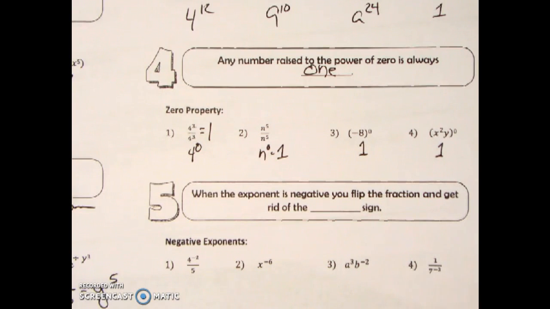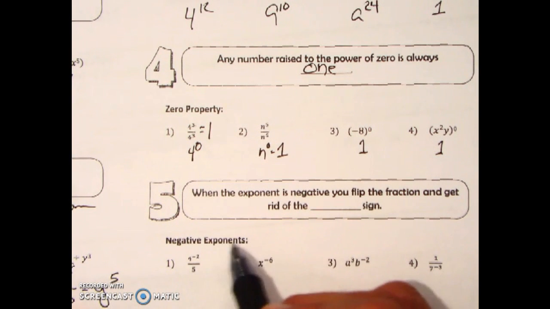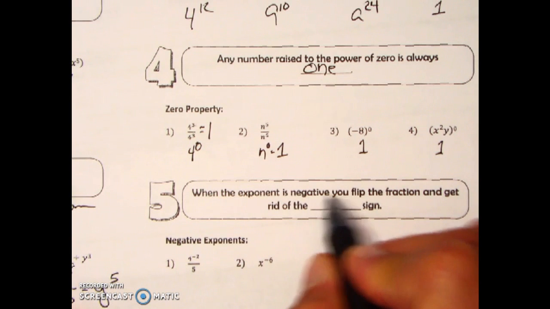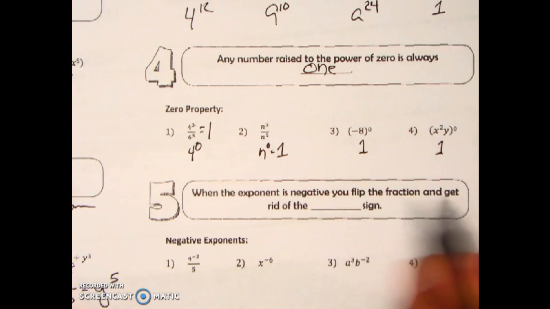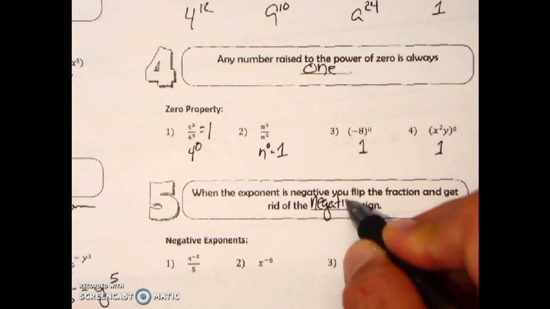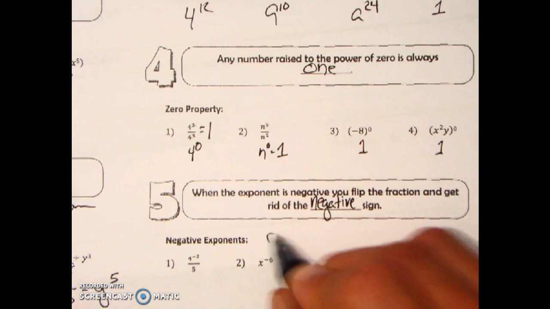Okay, for the fifth and final rule, it's for negative exponents. It's how to think about negative exponents. So when the exponent is negative, you flip the fraction and get rid of the negative sign. So this is a reciprocal.